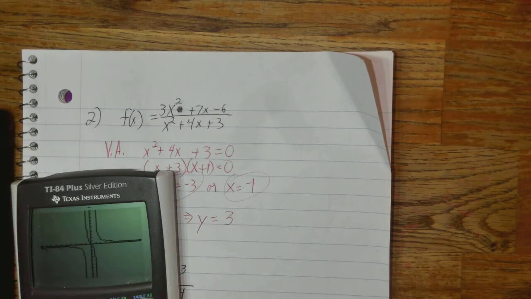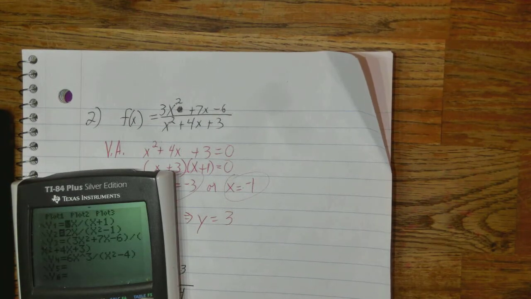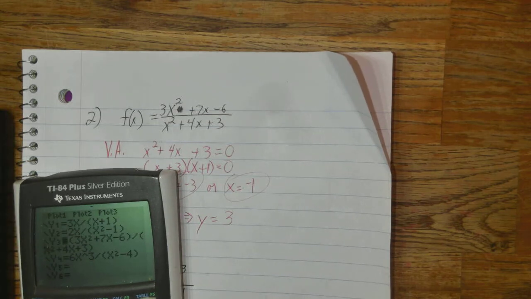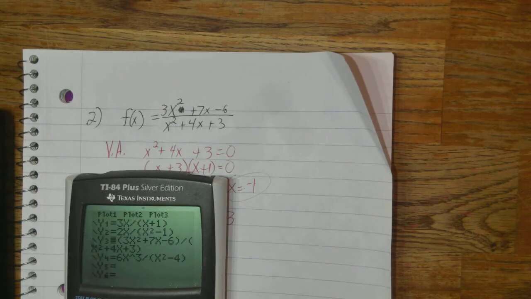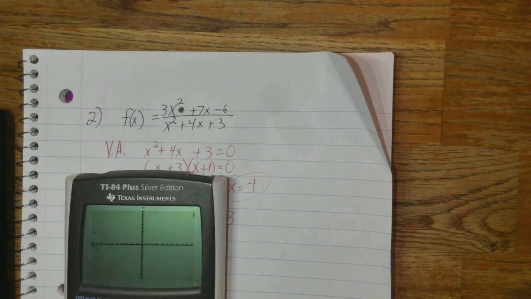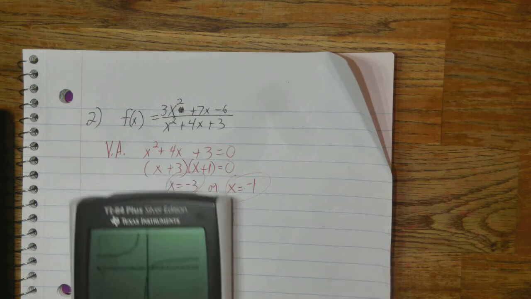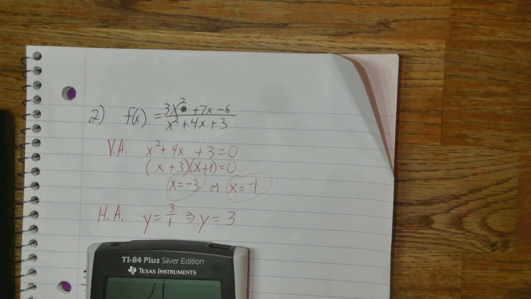Now, I'm going to take this graph off. I did put the equation in already. And when you look at the graph, let's see if this graph is consistent with what we had before.